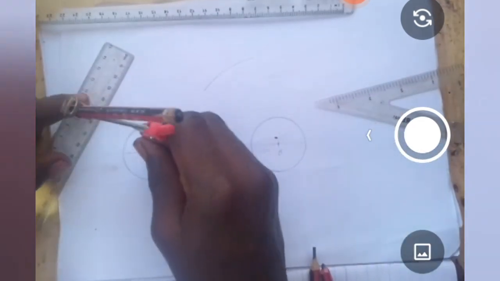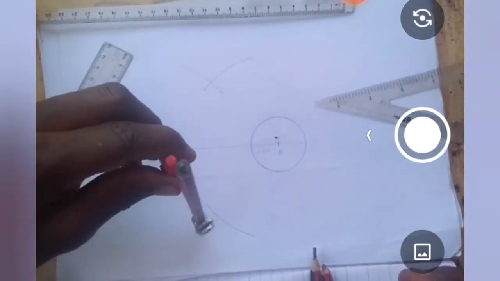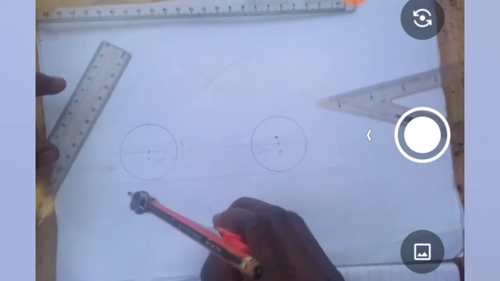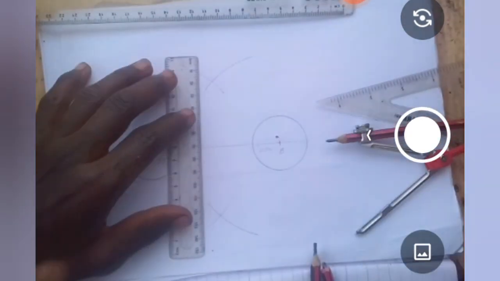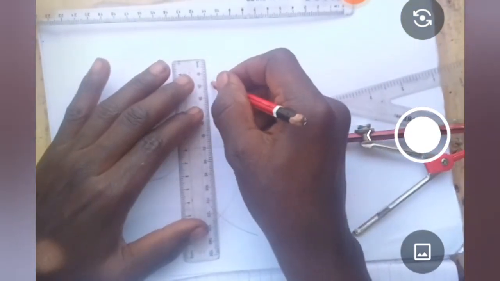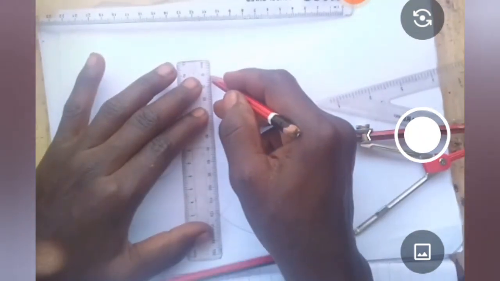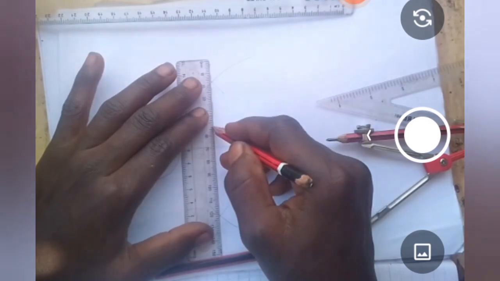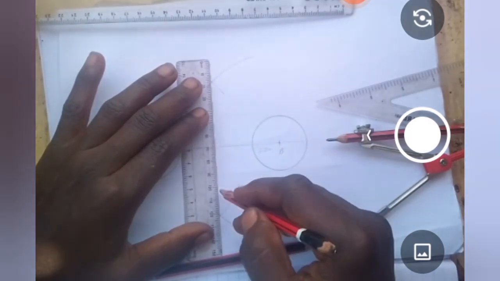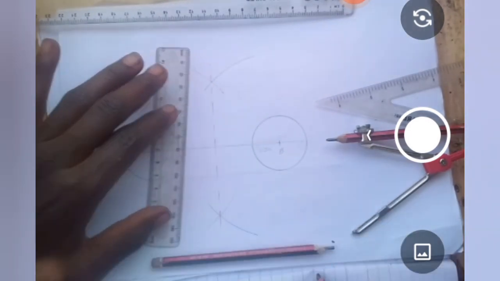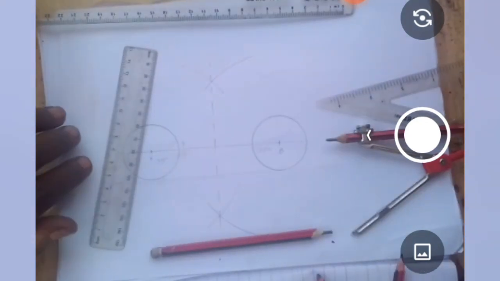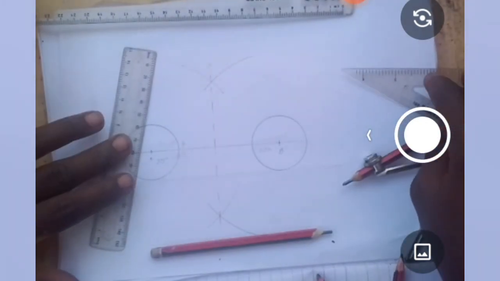Then you go to point A also, you draw arcs up and down, making them a little bit longer, so that they can intersect, and after intersecting, then draw a straight line there. But draw it dotted so that it won't disturb you. I'm going to draw mine dotted. So I think you see it's dotted.